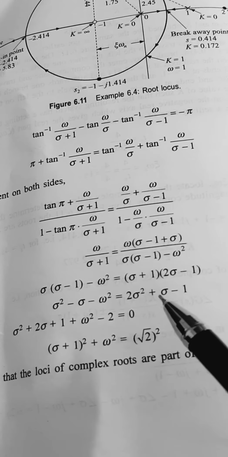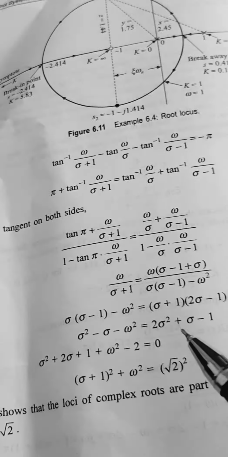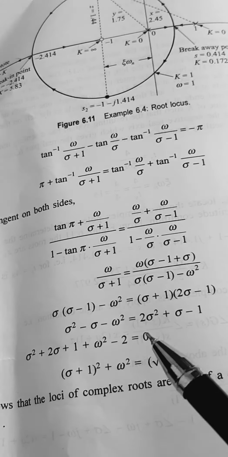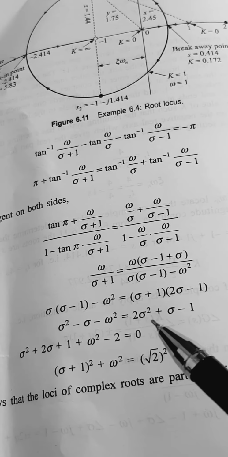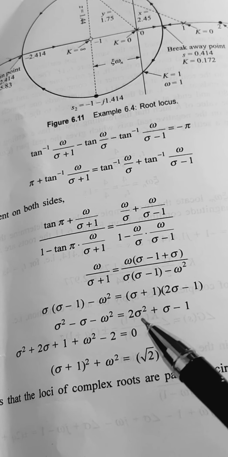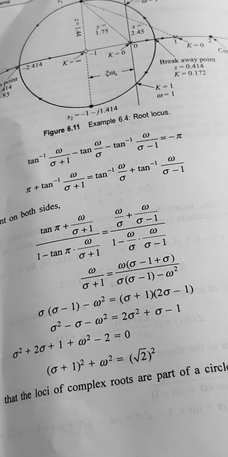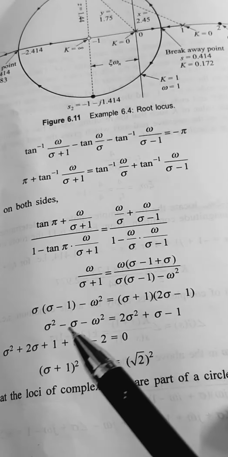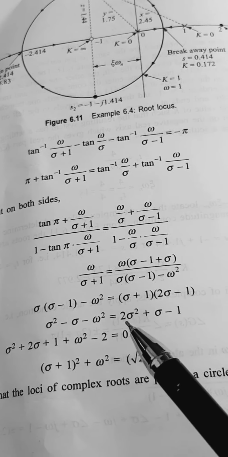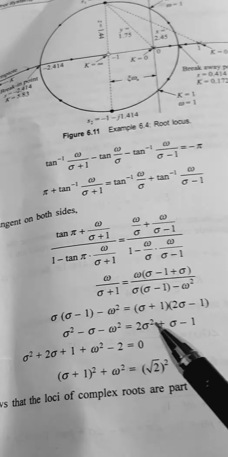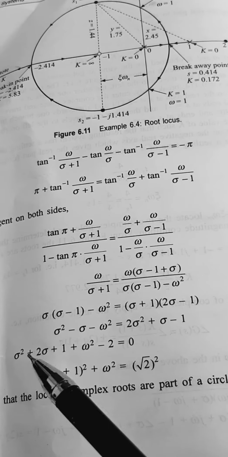If you are taking all the terms to this side, what happened: 2 sigma square, and here 1 sigma square is there, so that will remain as 1 sigma square.